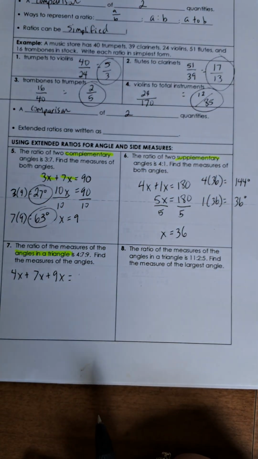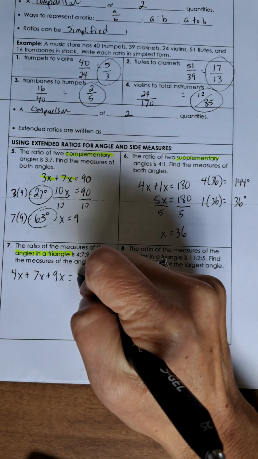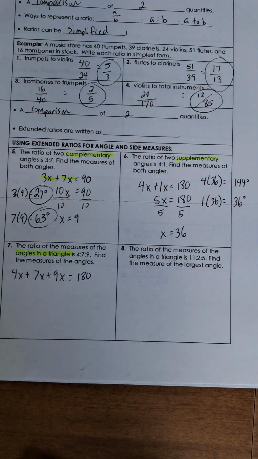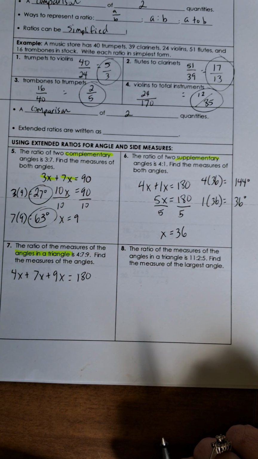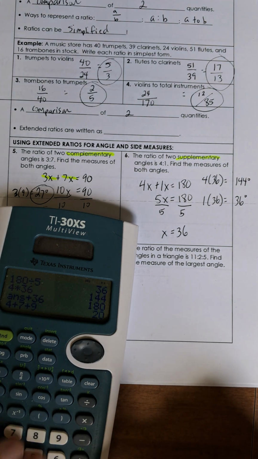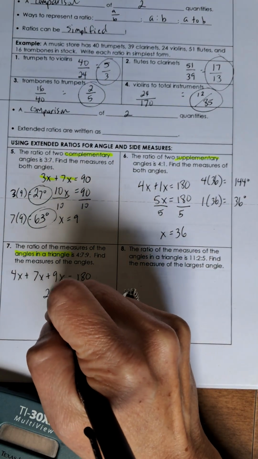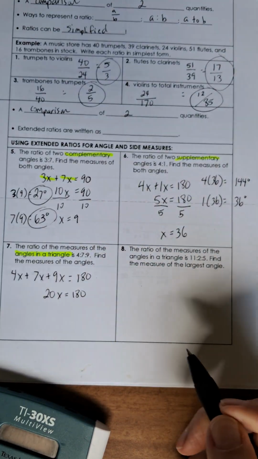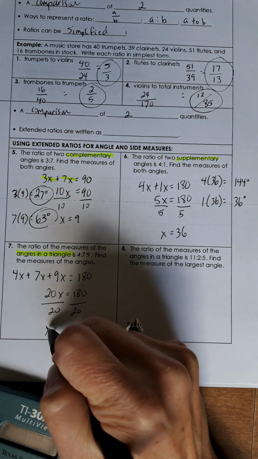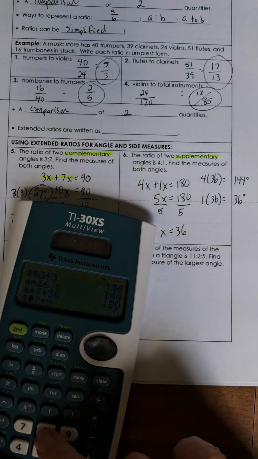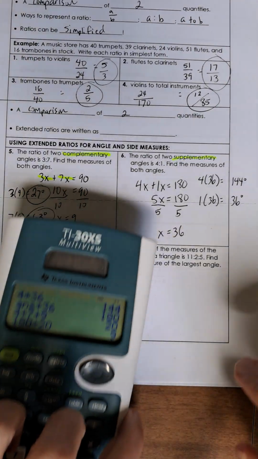What am I going to put right there? If you said 180, I love you. You're exactly right. 4x plus 7x plus 9x is 180 degrees. Because the 3 angles of any kind of triangle add up to be 180. All right, so add up our like terms for 4, 7 and 9. Looks like it's going to be 20x. Divide that by 20. So every x looks like every x is going to be 9.